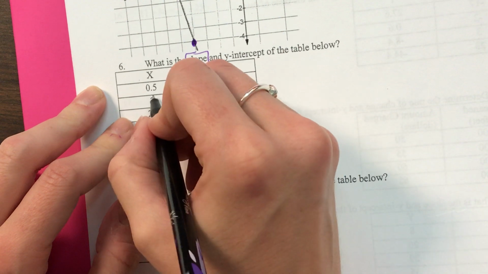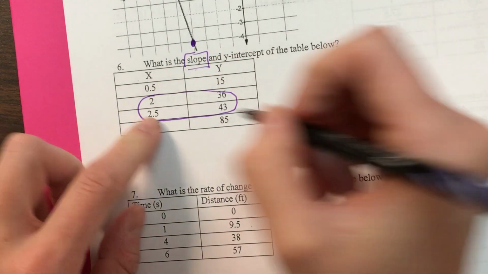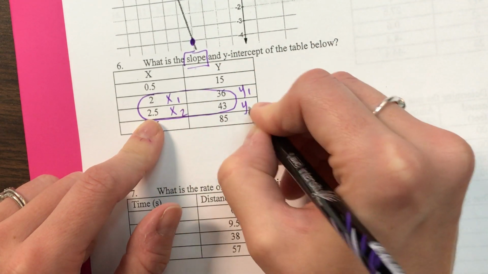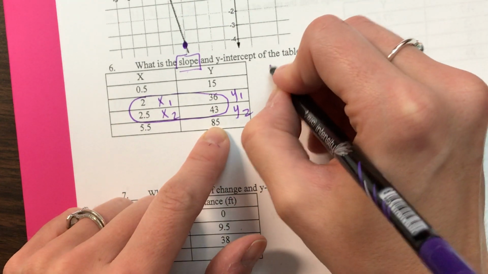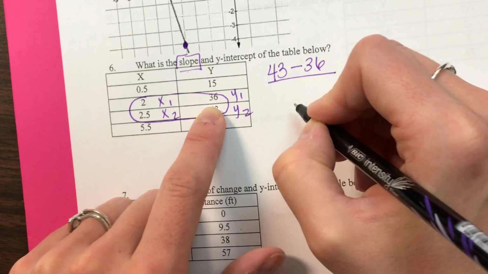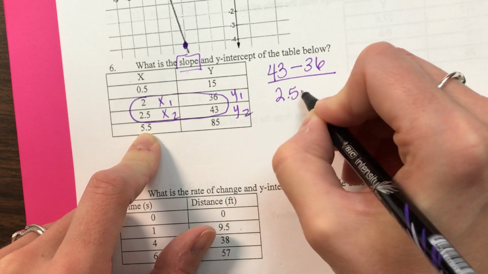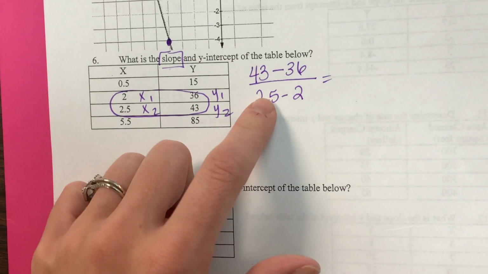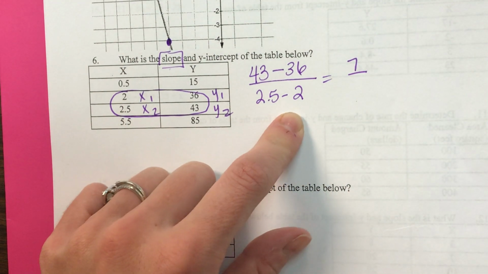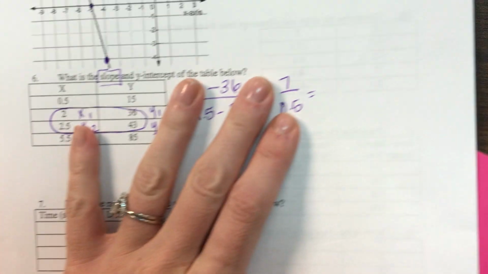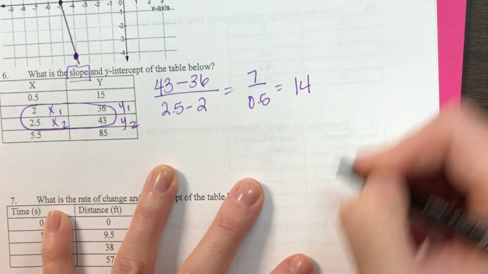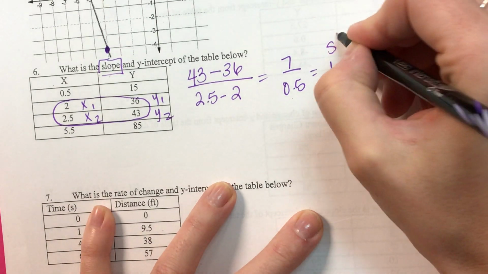And I'm just going to use these two middle points because they're pretty nice. X and Y, X and Y. This is my first one. This is my second pair. And I'm going to plug the formula in. So y2 minus y1, 43 minus 36, over x2 minus x1, 2.5 minus 2. Okay, so 43 minus 36 is 7. 2.5 minus 2 is 0.5. So if I divide that, 7 divided by 0.5, I get 14, which seems crazy, I know. Okay, so there's your slope.